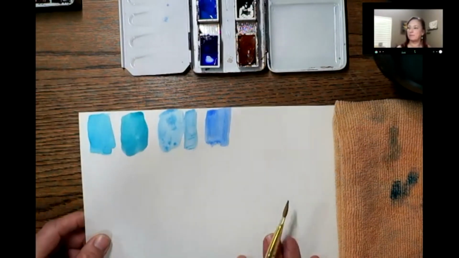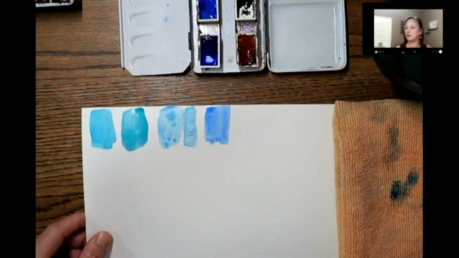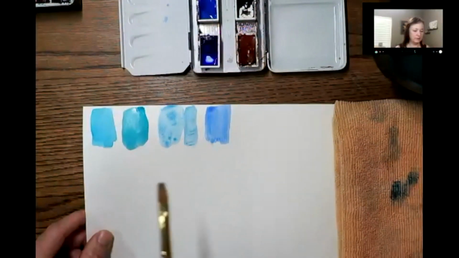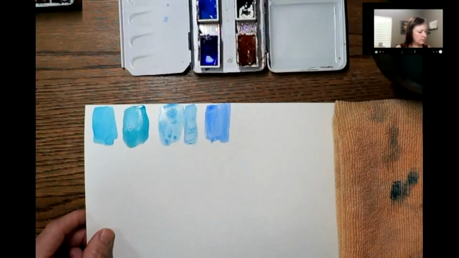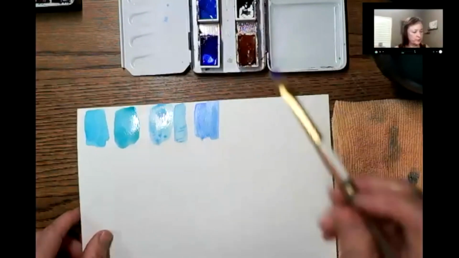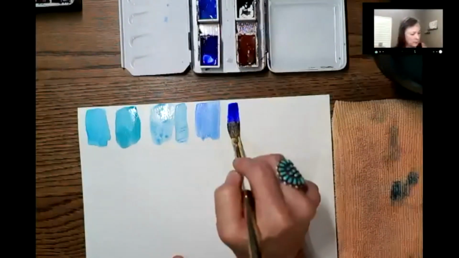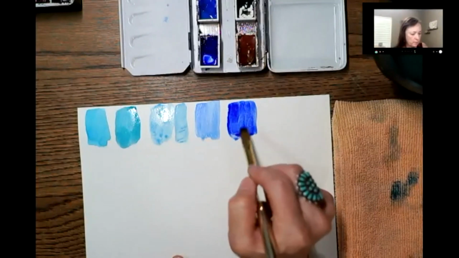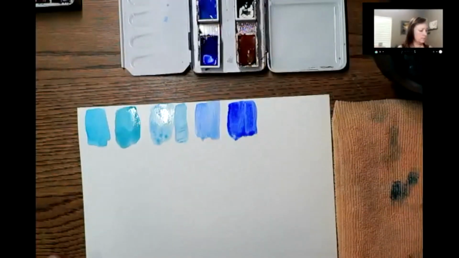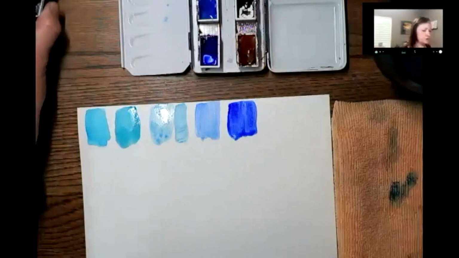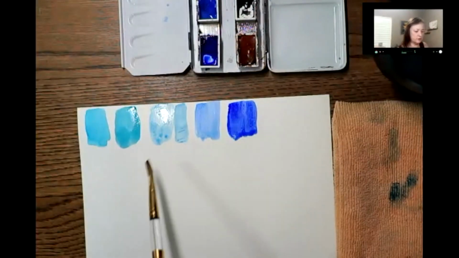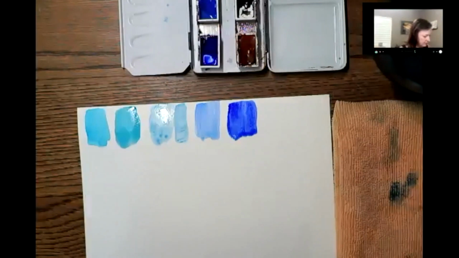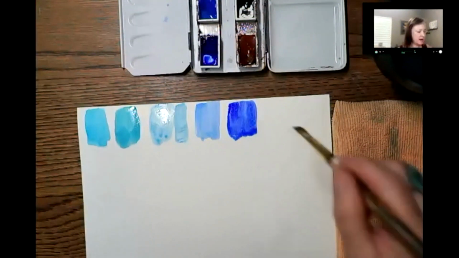You see how they are very different, aren't they? And then French ultramarine, which is a really popular sky colored blue. And also just for comparison, and these are Daniel Smith colors, this is a phthalo blue.